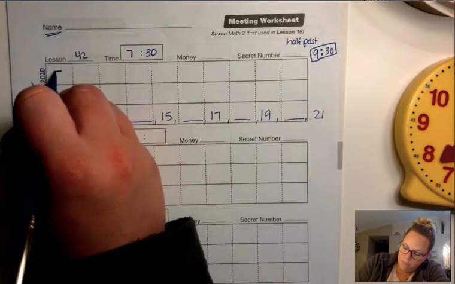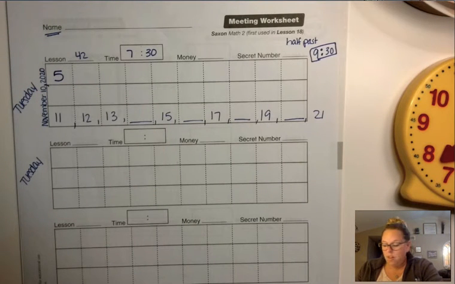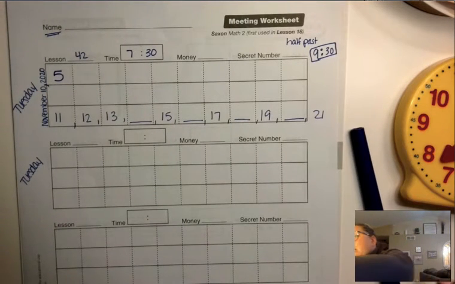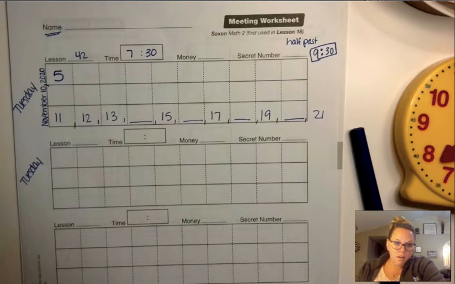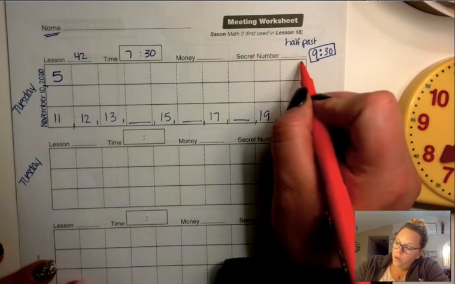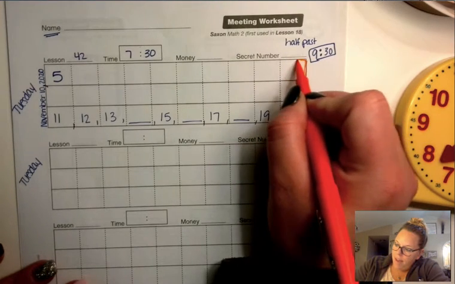Now, today we are going to count by 5 on our counting. So we're going to start at the number 5 today. And we're going to count this first row counting by 5s.